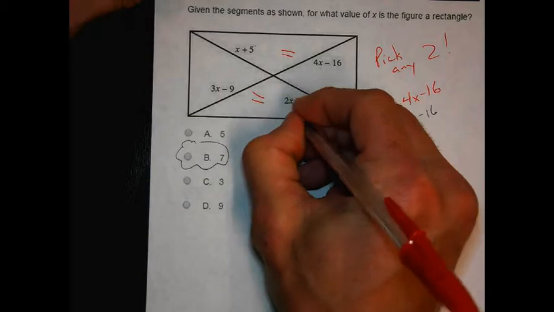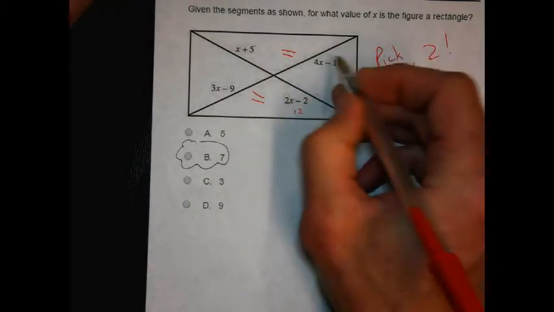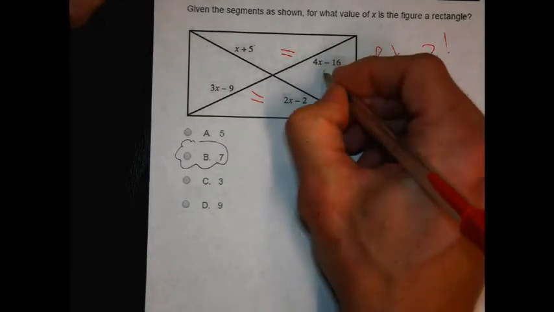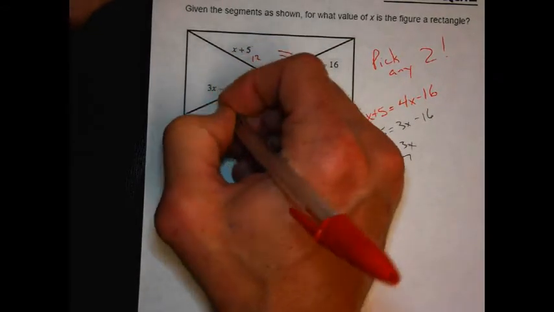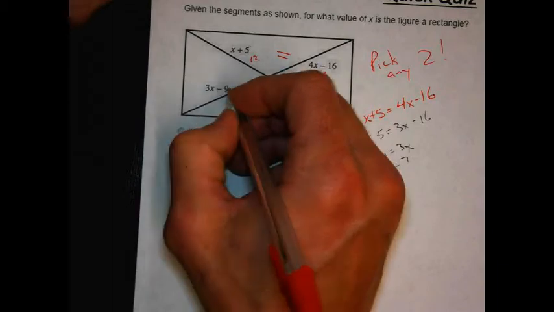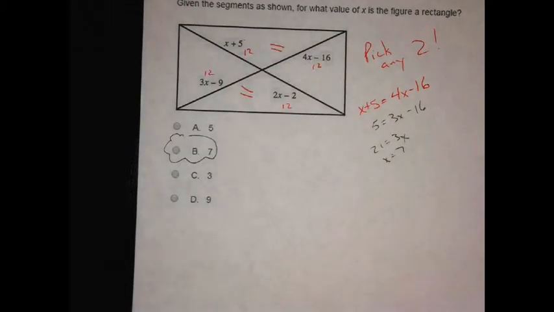And just a quick mental check, because I'm not too crazy. If x is 7, 14 minus 2 is 12, right? If x is 7, 28 minus 16 is 12. If x is 7, 7 plus 5 is 12. If x is 7, 21 minus 9 is 12. Yep, 12. All works. x is 7. And that's how that works.